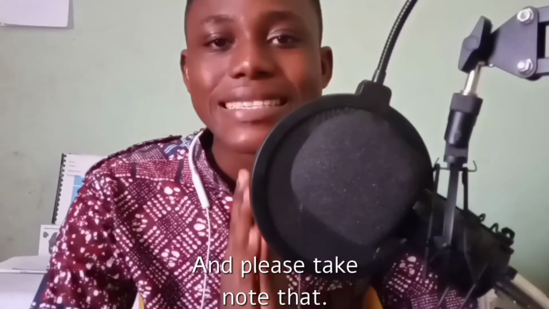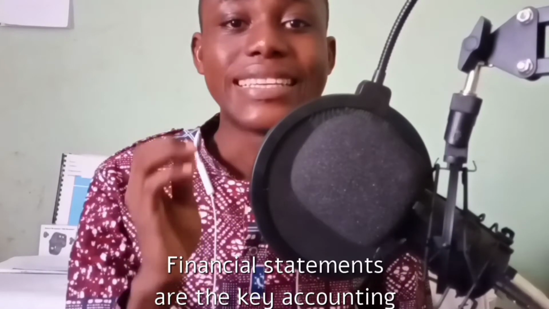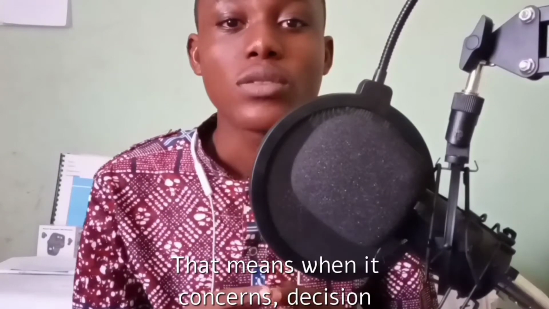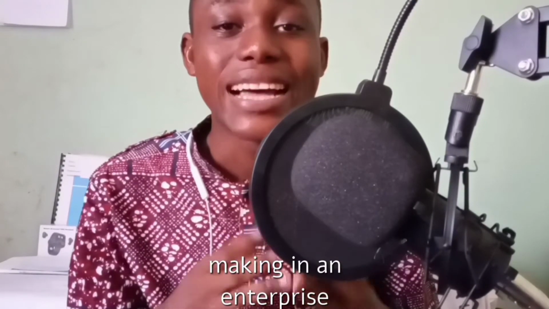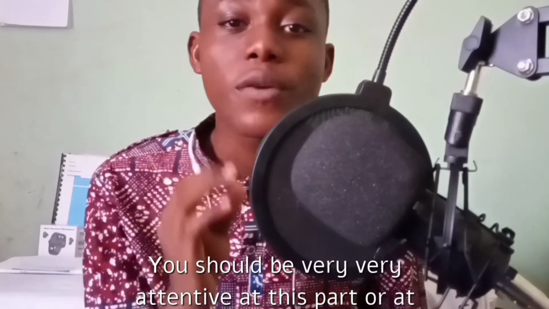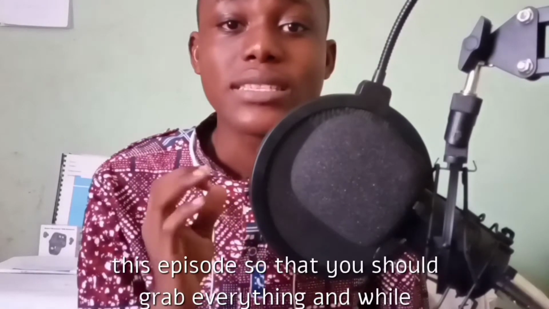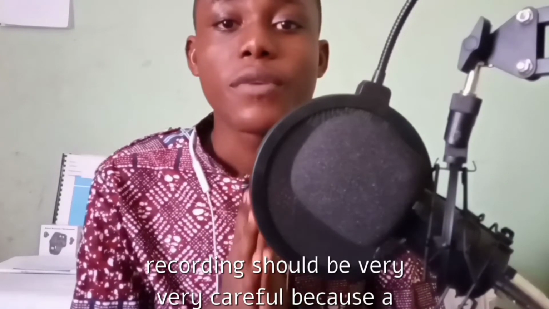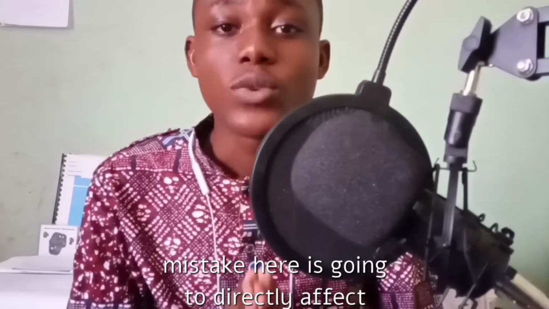And please take note that financial statements are the key accounting documents of a company. When it concerns decision making in an enterprise, you should be very attentive at this part so that you grab everything. And while recording, you should be very careful, because a mistake here is going to directly affect your financial statements. So let's get to work.